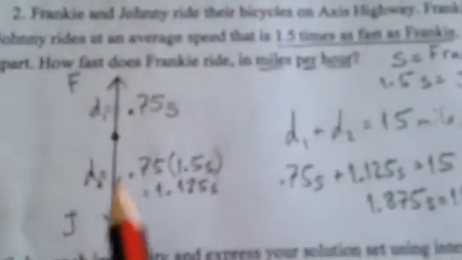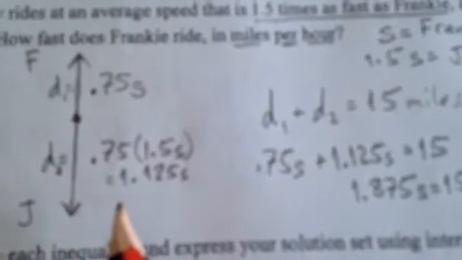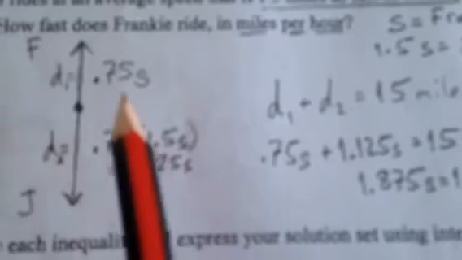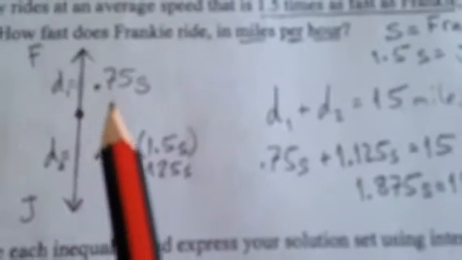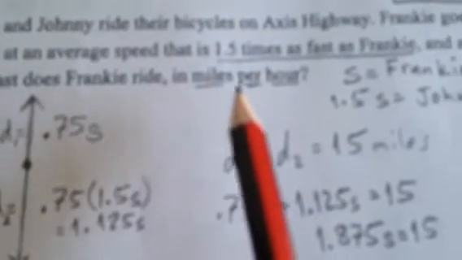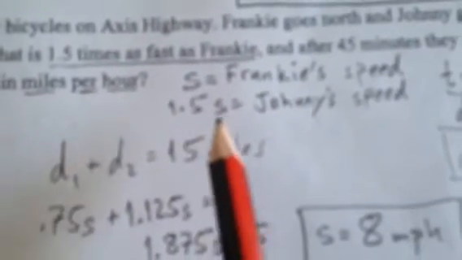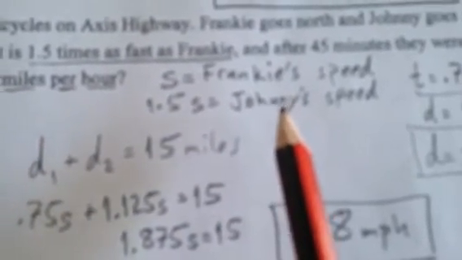Okay, Frankie and Johnny on the Axis Highway. Frankie's going north, Johnny's going south. Johnny rides a little bit faster, about 1.5 times as fast as Frankie, and so we're asked to find Frankie's speed, so we'll call that S, Frankie's speed. 1.5s is then Johnny's speed.